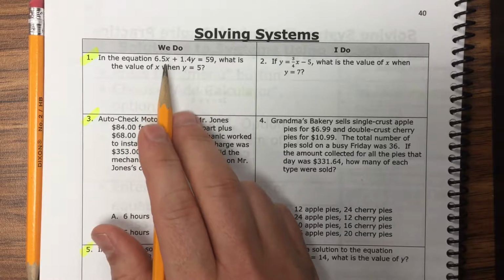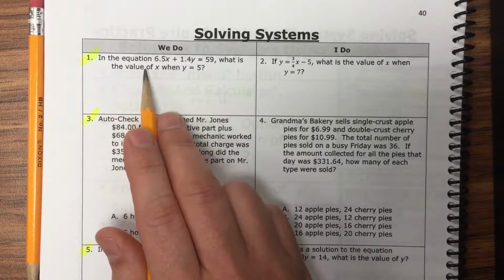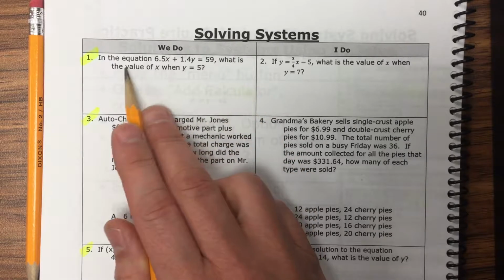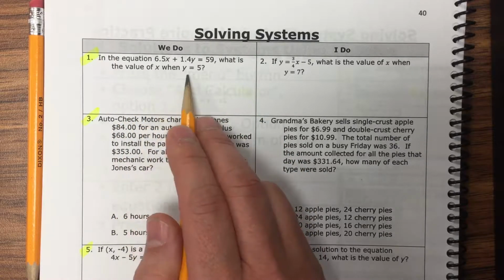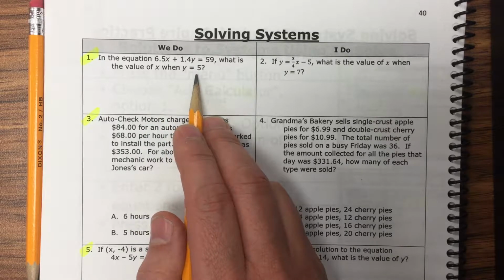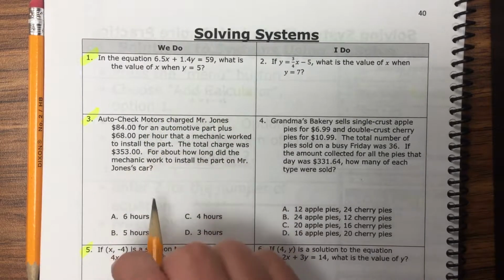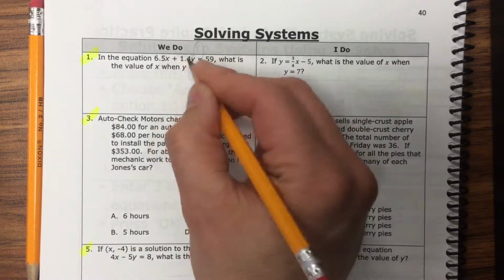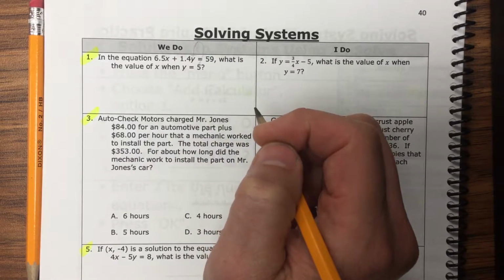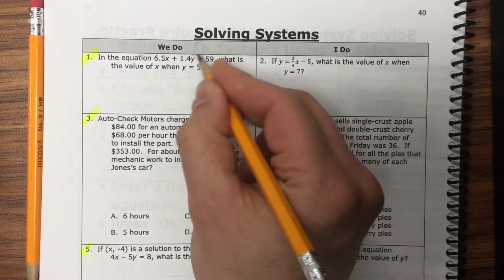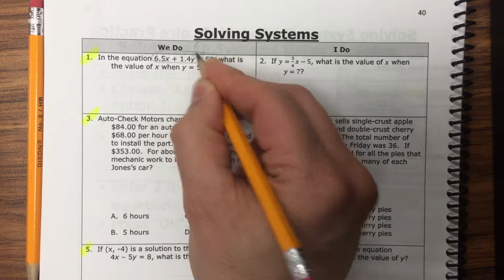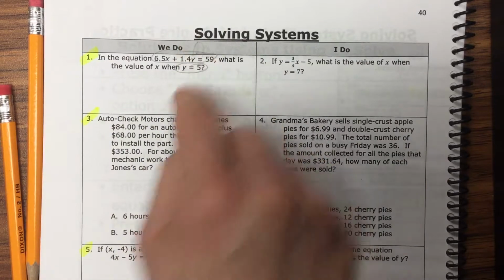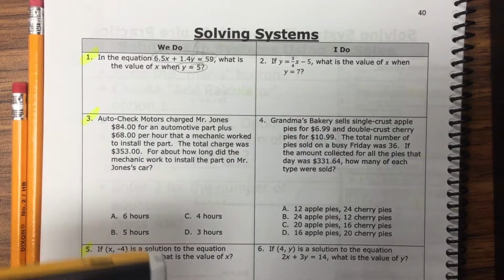So in the first one we're going to do together, in the equation 6.5x plus 1.4y equals 59, what is the value of x when y is 5? One way you could do this is you could plug in the 5 right here and solve for x, but that can get pretty messy on paper. What we're going to do is treat these as two unique equations in a system. So I'm going to type each of these in the calculator just like I did in the previous video.